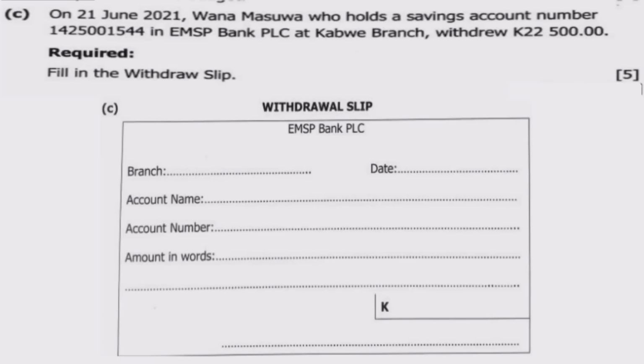This is the kind of withdrawal slip that is in your answer booklet. So how do you fill this withdrawal slip? The name, withdrawal slip, will be entered the way it is, and the name of the bank, EMSP Bank PLC, will be there, and then these are the details you need to fill in. So let's start filling. Let's start from the left going to the right.